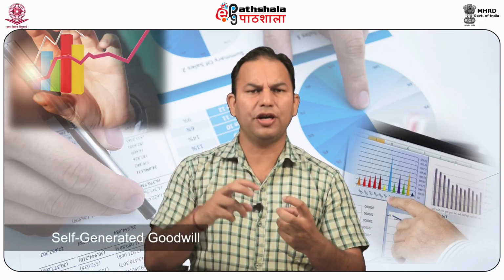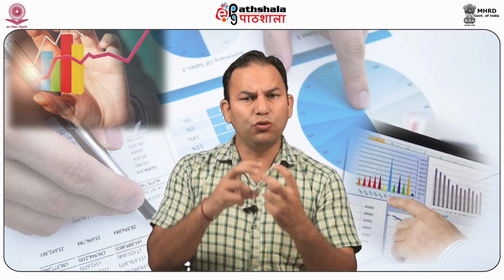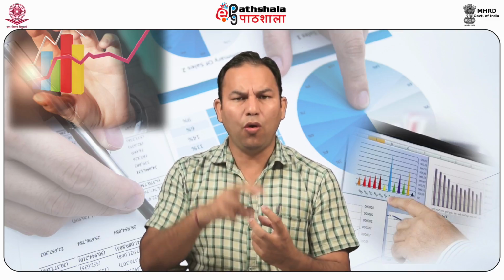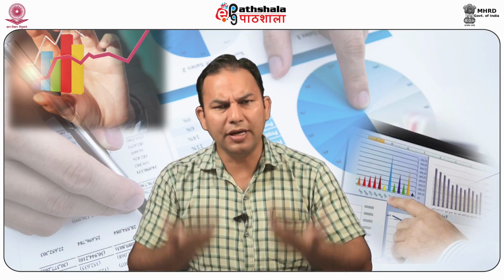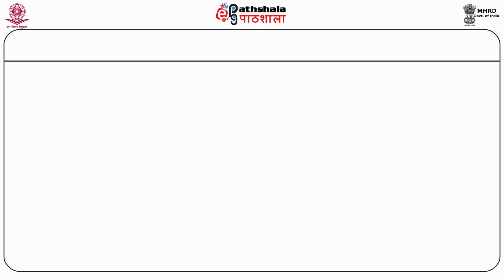Goodwill can be classified into two categories: purchased goodwill and self-generated goodwill. Purchased goodwill means goodwill that arises on the purchase of a business. It is shown on the balance sheet under the head non-current assets. Self-generated goodwill is generated by the firm internally over the years. Generally, it is not recorded in books of accounts. Accounting Standard 26 is related with it.